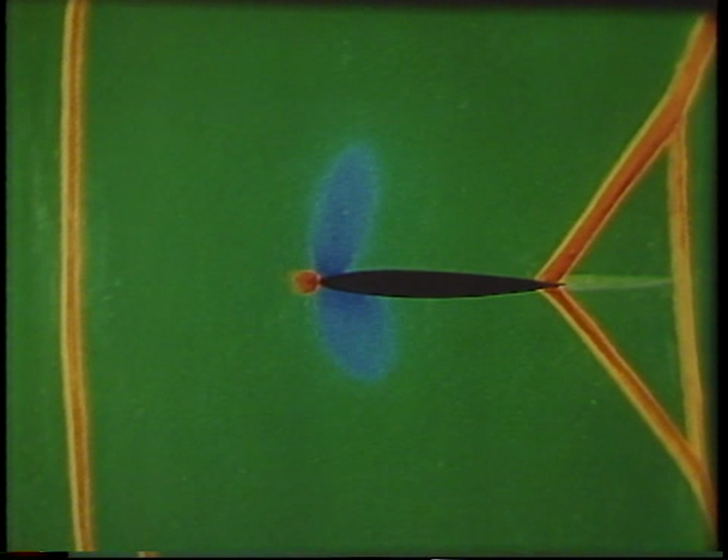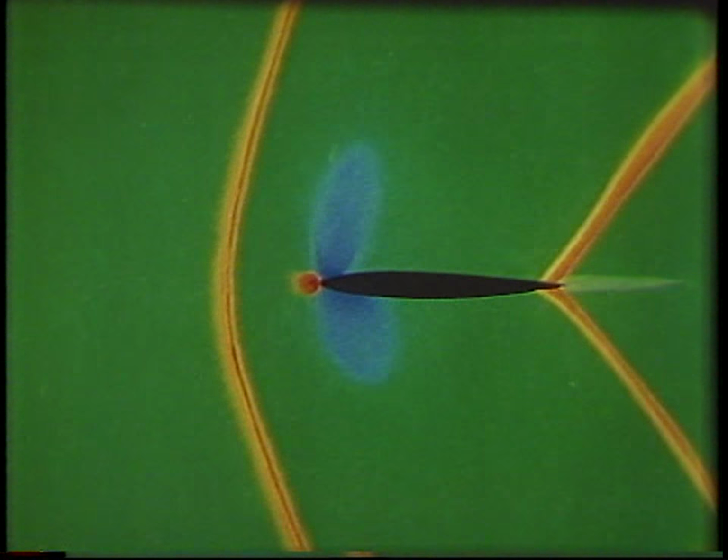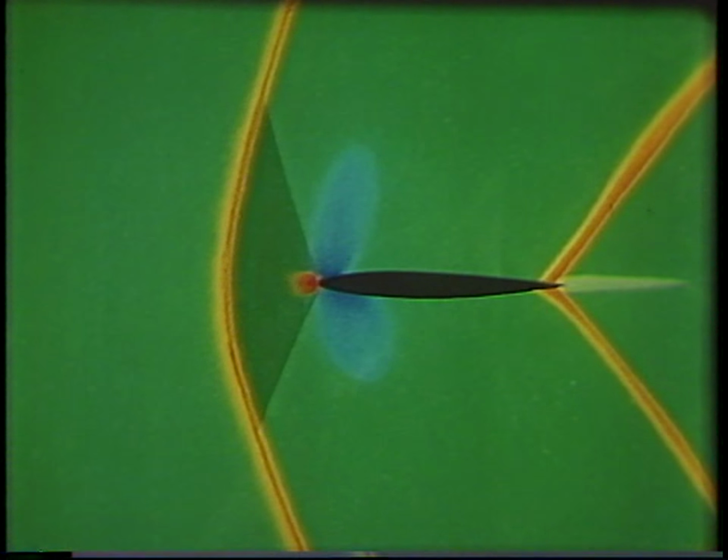As speed increases, the bow wave comes in quickly towards the leading edge, but there's still a subsonic region in between. A shock wave oblique to the airflow usually has supersonic flow on both sides of it. A normal shock, one perpendicular to the airflow, always has subsonic flow behind it.